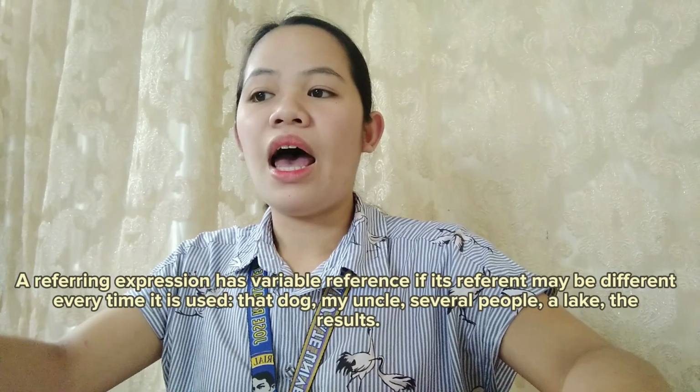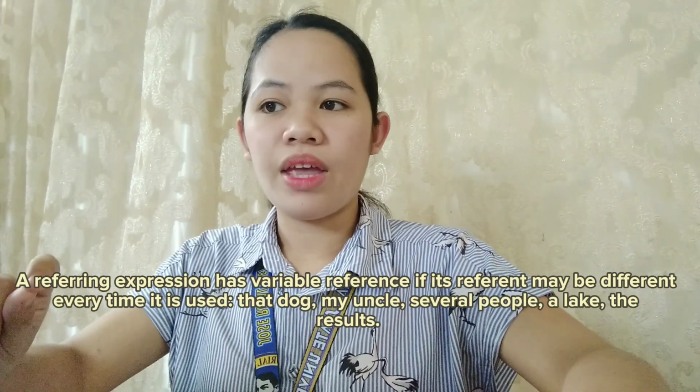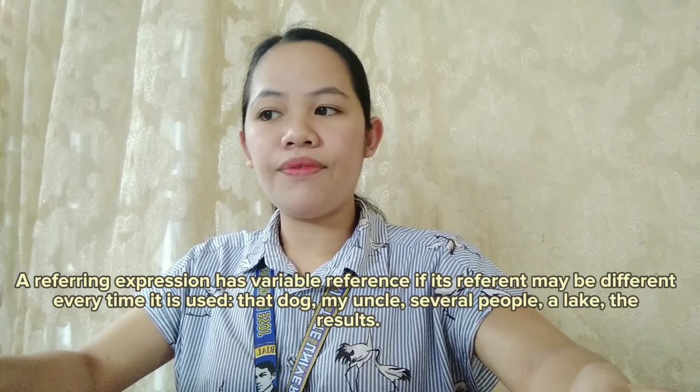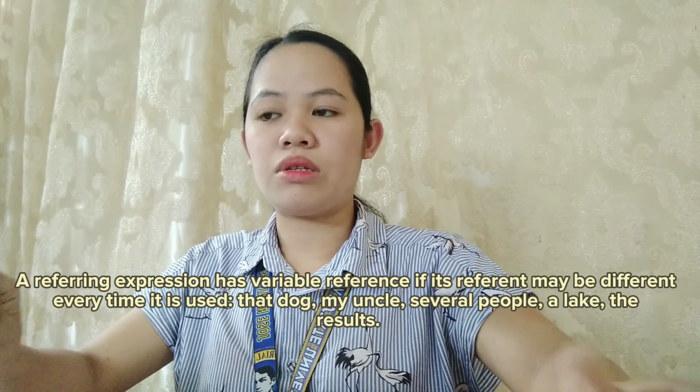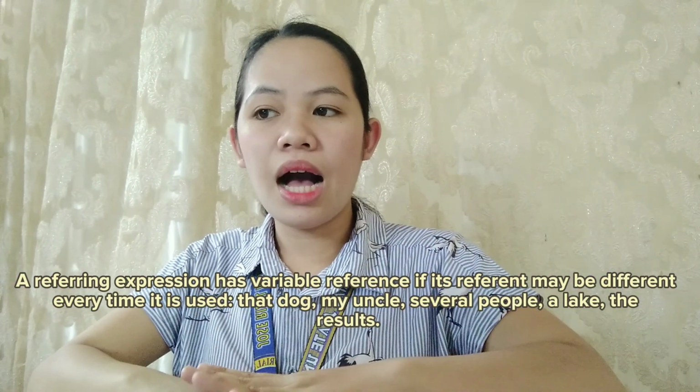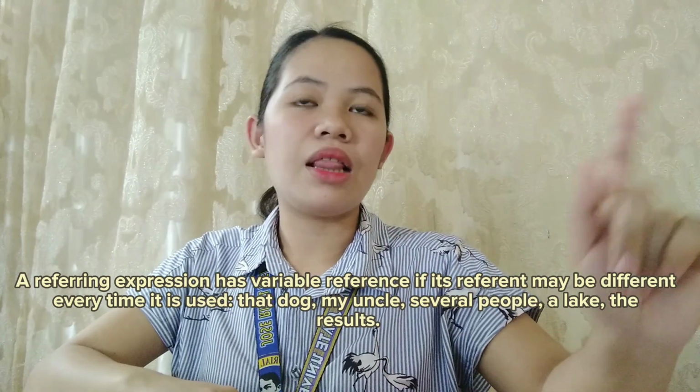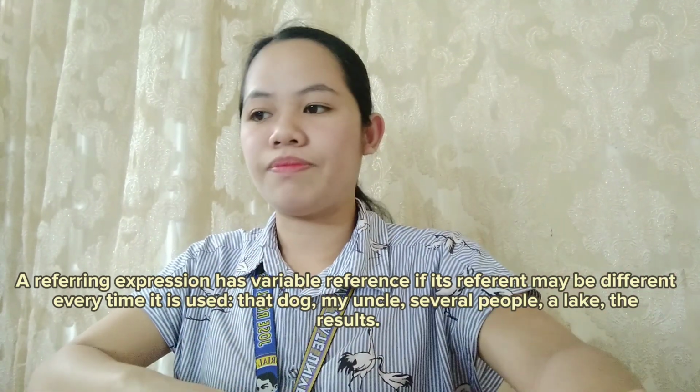Now for the non-unique reference, you will just say places or countries or cities. A referring expression has variable reference if its referent may be different every time it is used. For example, that dog, my uncle, several people, a lake, and the results.